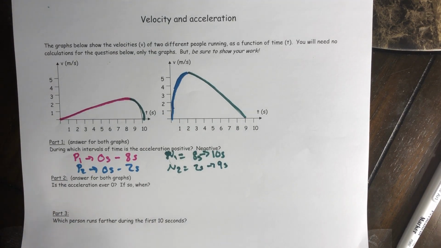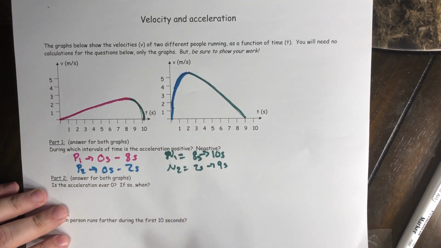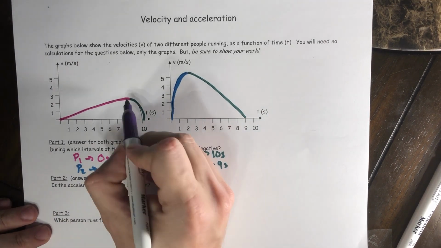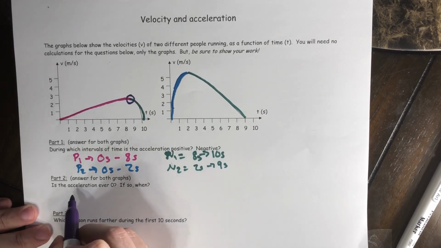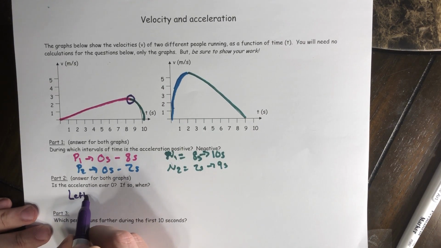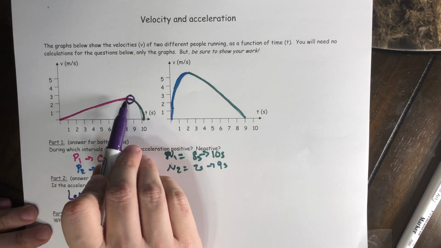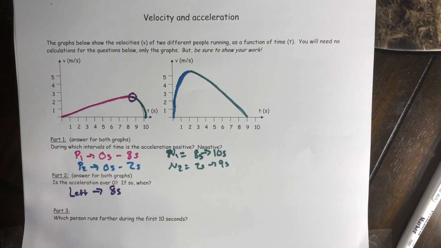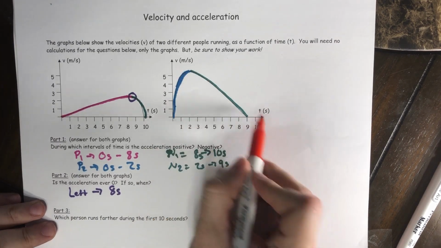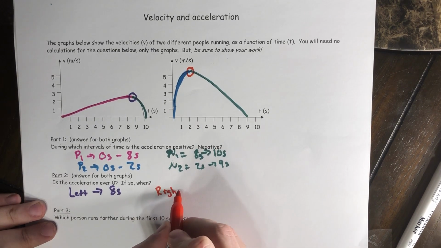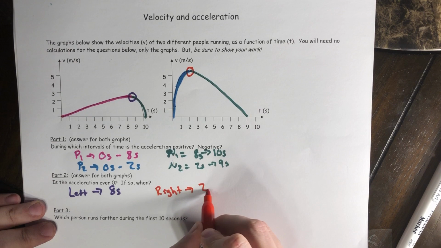Now, is it ever 0? Well, if you think about this logically, if we're going from something that's positive to something that's negative, it has to be 0 in between, right? So when it changes from positive acceleration to negative, on our left graph, it's going to be 0 at exactly 8 seconds. So when we have no acceleration, or 0 acceleration. Same idea for our right graph. When it changes from positive to negative, it's got to cross 0. So it's going to be at exactly 2 seconds for that one.